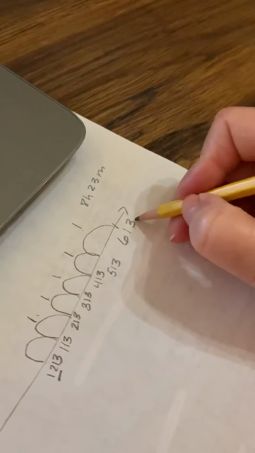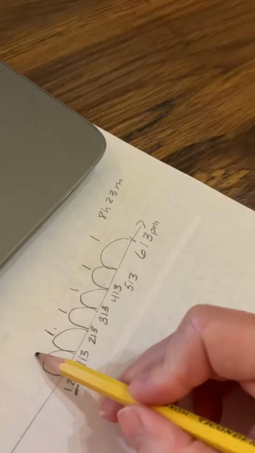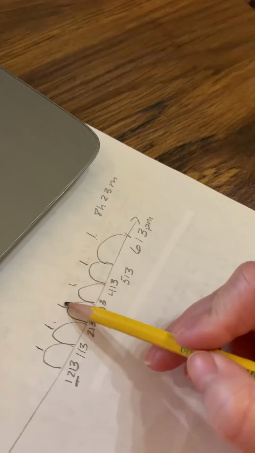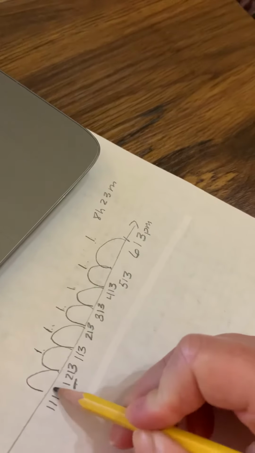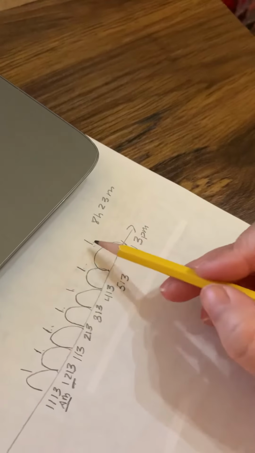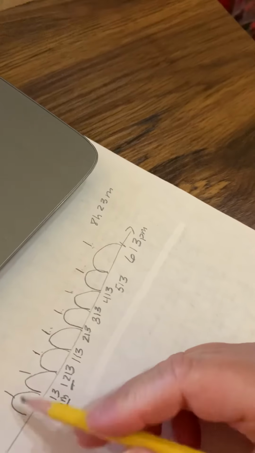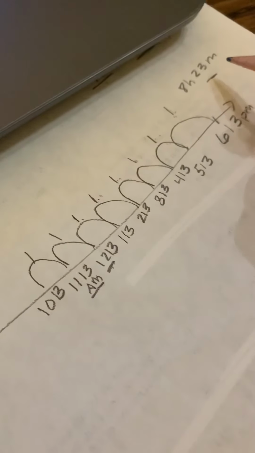So right now I'm actually at PM, but once I go before 12, I move into AM. 5, 6. So when I move here, now I am at 11:13 AM. And I think I have 1 more hour to go, so that is 10:13. Okay, so now I'm at 10:13, but I still need to go back 23 minutes.